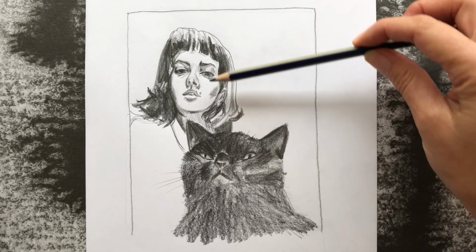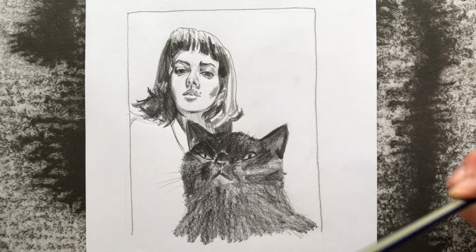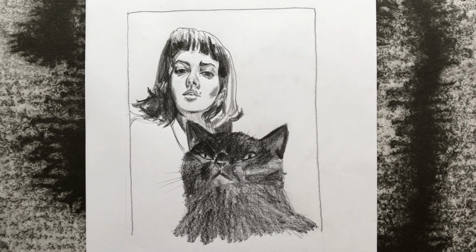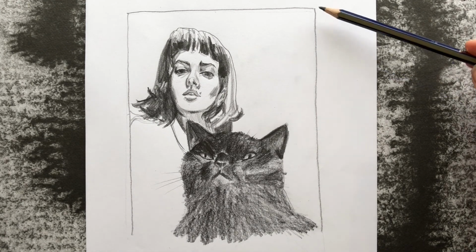So I hope you enjoyed experimenting with the negative spaces, and it maybe gave you a different outcome to what you have been getting when you just focus on the positive spaces for your drawings.